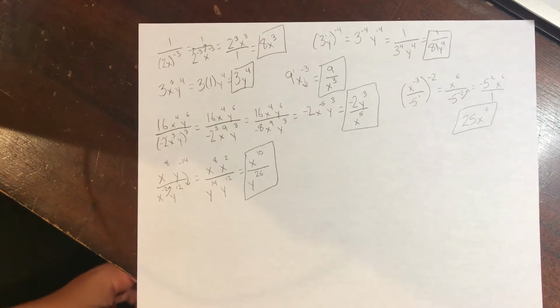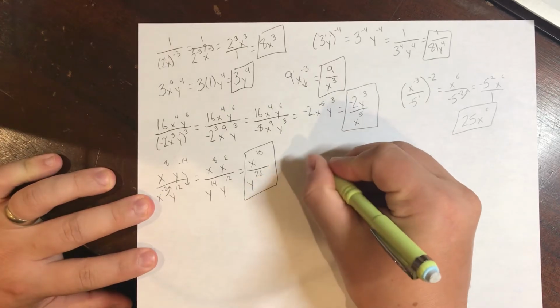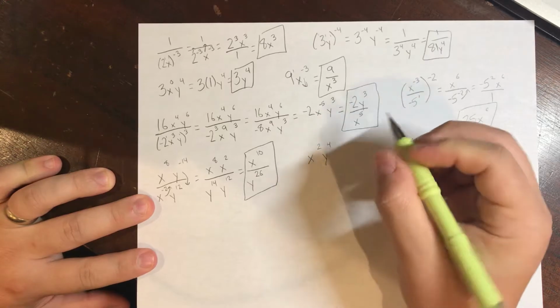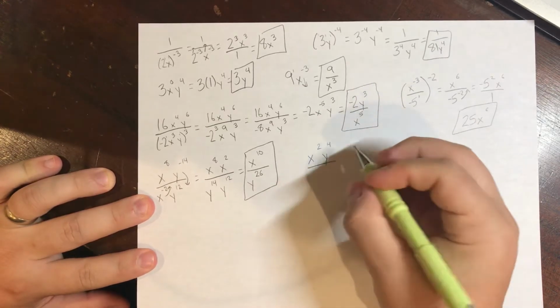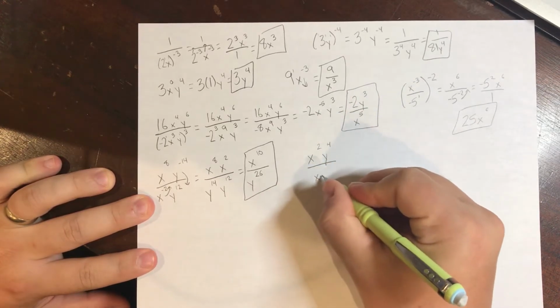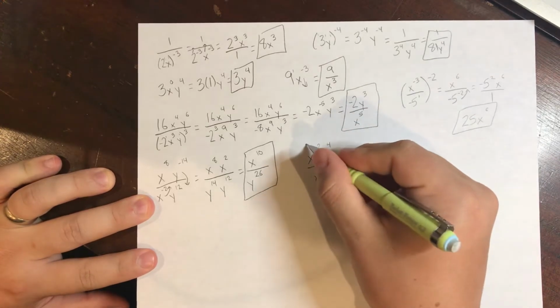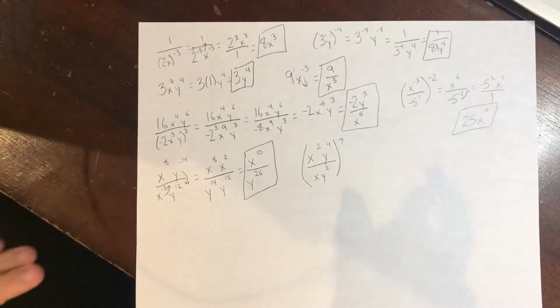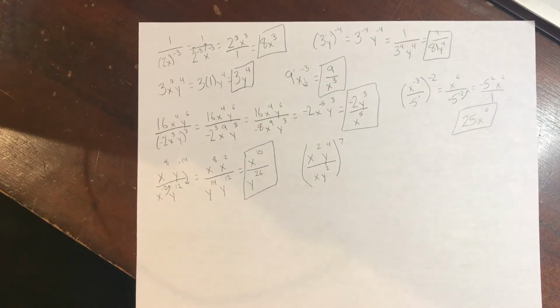Let's see, I have two more. Two more should kind of cover everything that we need. X squared, y to the 4th, over x, y squared. And let's go ahead and raise all of that to the 7th power. Okay, go ahead, pause, work it on your own, see what you can do.